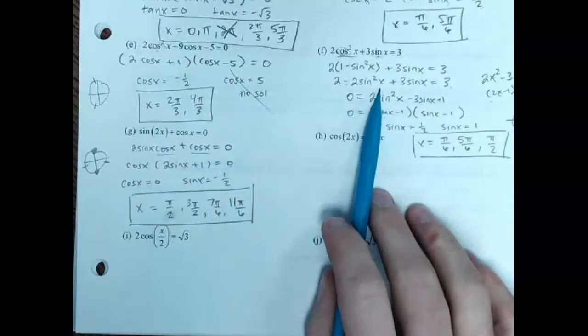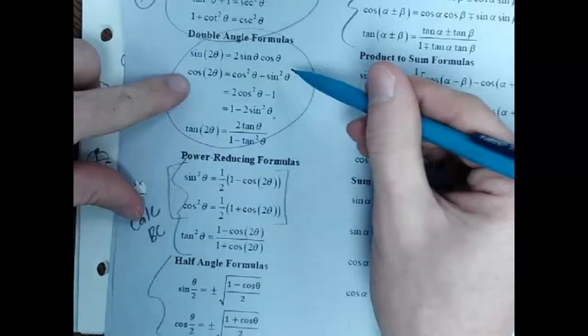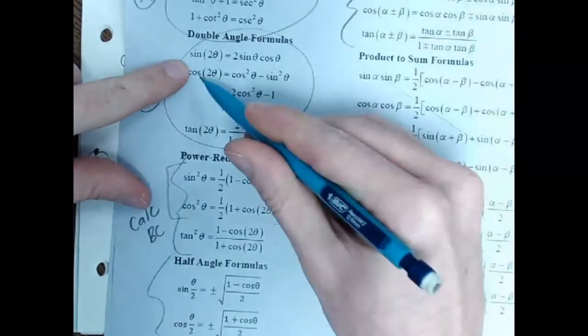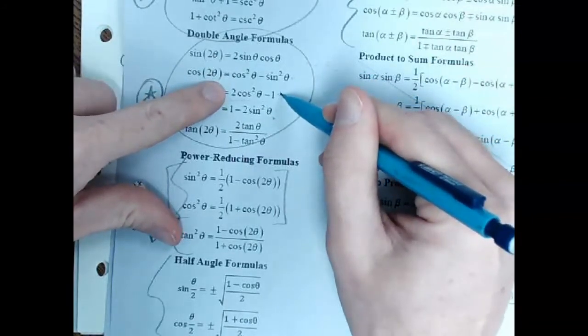F that you don't want to have both types of trigs. You're either going to want it all with cosines or all with sines, right? So you've got 3 different options for the cosine double angle. I could change it to this, but you're probably not going to want to. I could change it to this, or I could change it to this.